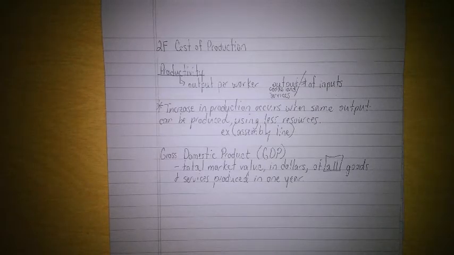So how do you increase productivity? By simply getting the same output by using less resources. So far, so simple. Just making sense? I hope. Beside of that, write down the example as an assembly line. Just in parentheses beside of that, write down the assembly line.